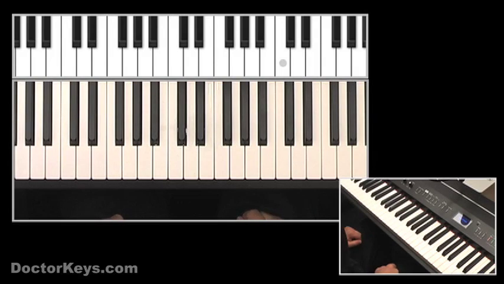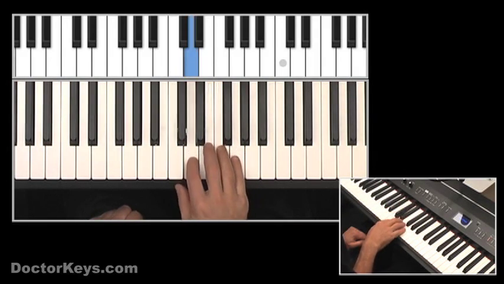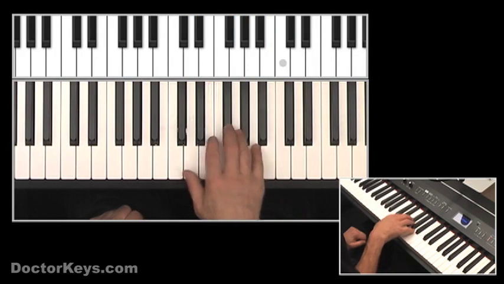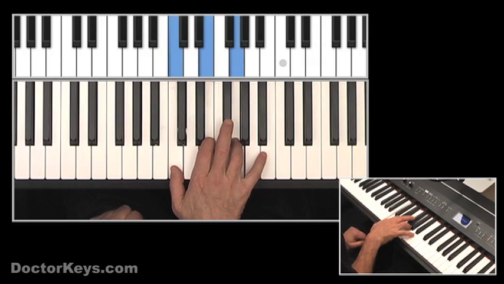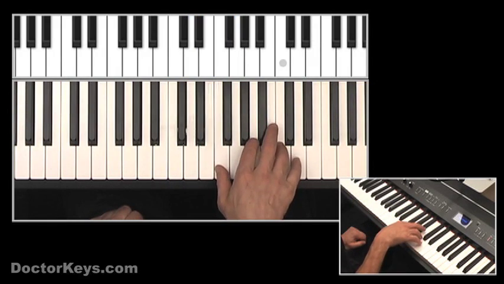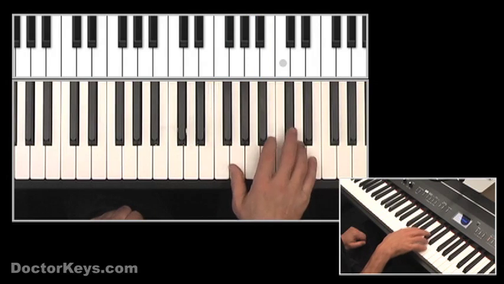We played Michael Row the Boat Ashore and the Blues Shuffle in the key or scale of C. We used the 1 chord, the 4 chord, and the 5 chord.